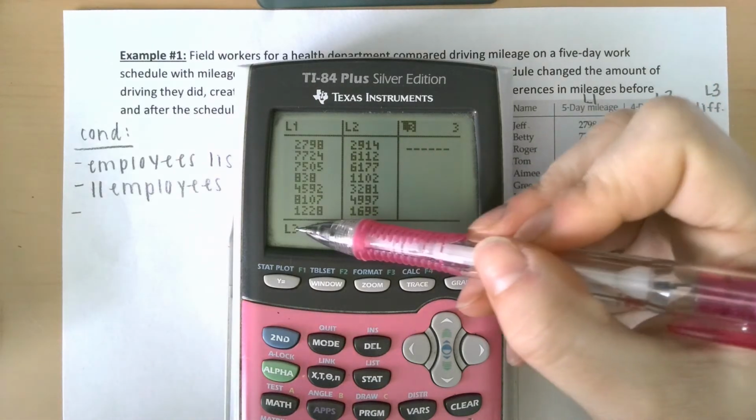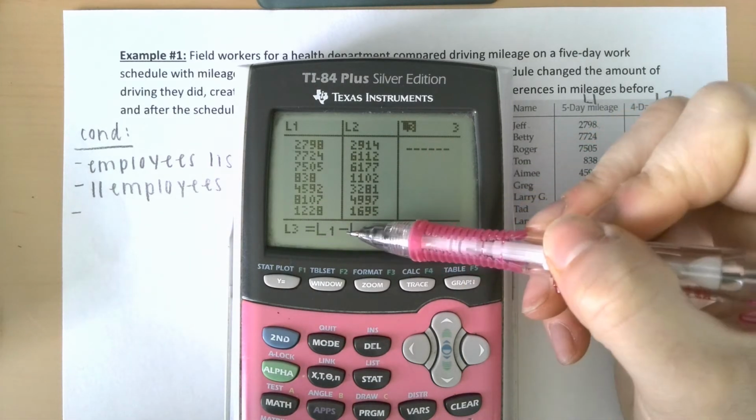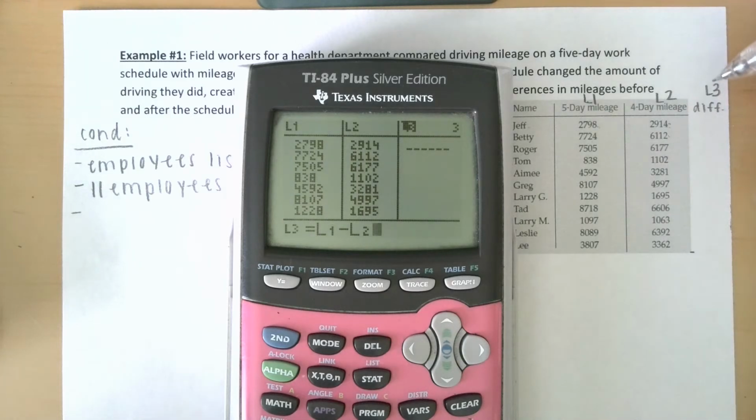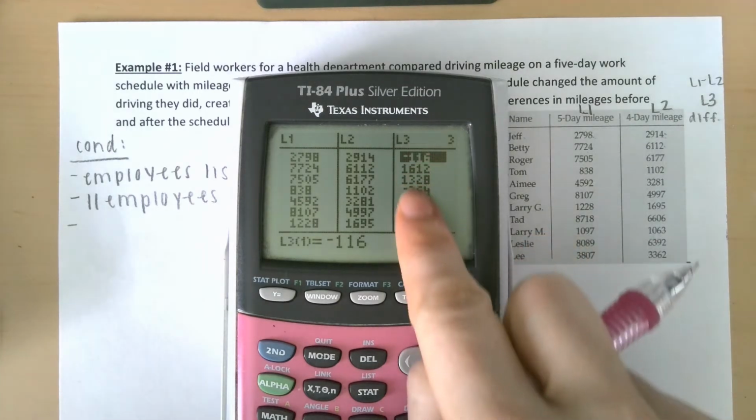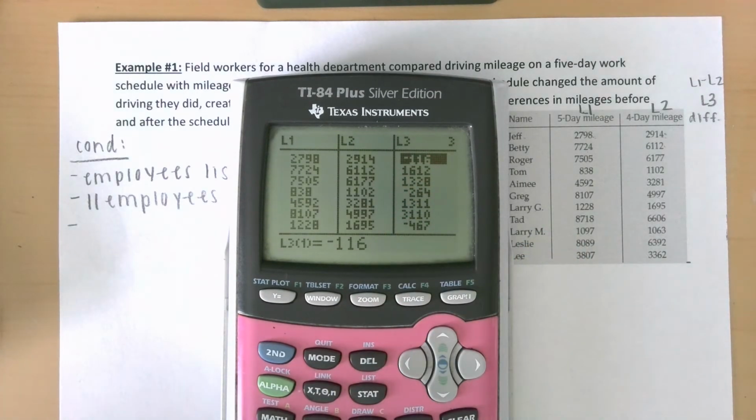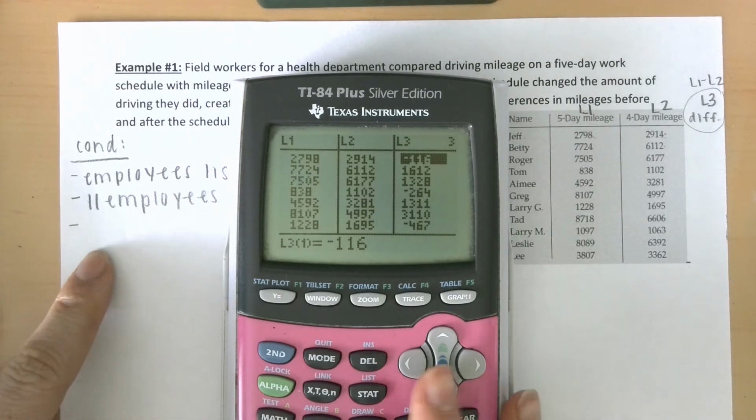Okay, so far you've told your calculator, I want L3 to equal L1 minus L2. That's what we're going to put in this L3 here. I'm going to go ahead and press enter, and it finds all of those differences for me. Okay, once I have those differences, that's really what I'm going to be focusing on for the next several conditions.